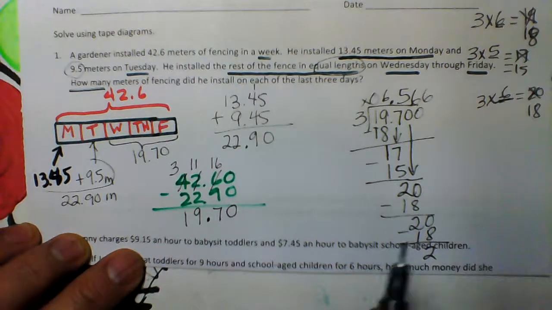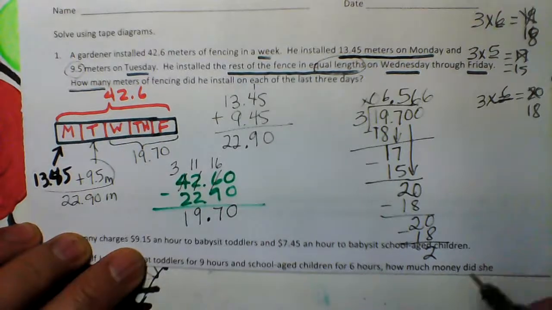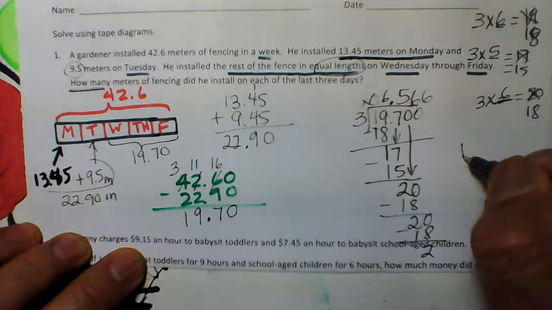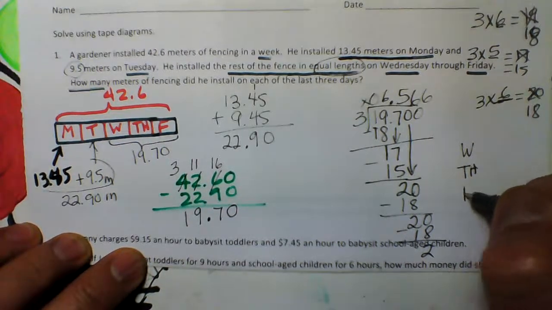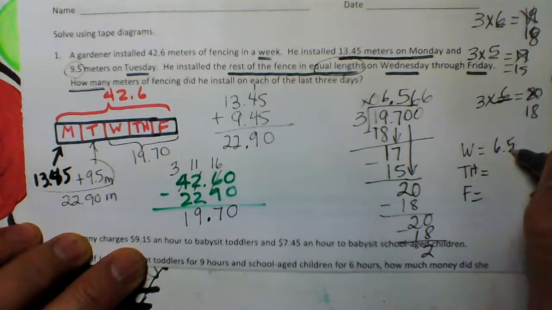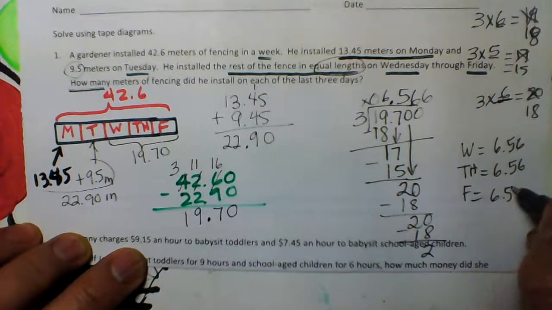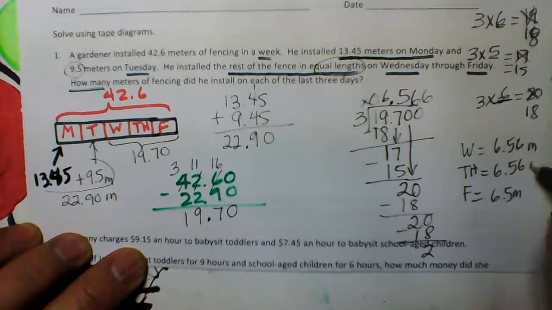So now we know that the answer is this: each of these days, Wednesday, Thursday, and Friday, each day he installed the same amount of fence in meters.